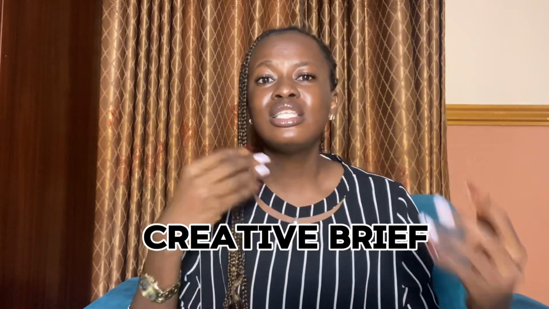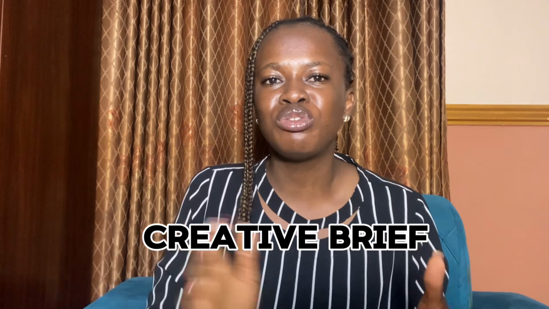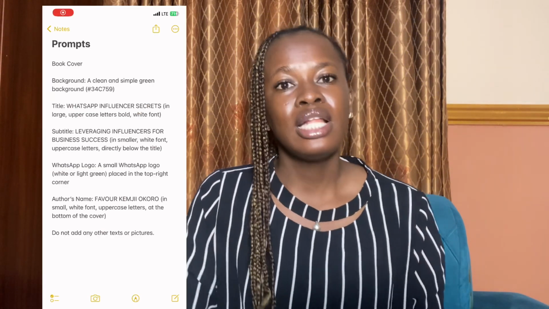So now let's start. The first step you need to take is to write something called a creative brief. This is a summary of what your book cover should look like and the content, from the background to the pictures to everything. So anybody or any tool that sees that creative brief understands exactly what you want to create. The first step is to open your notes app on your phone or your Google Docs, any app you use to take notes on your phone, and then write out about this ebook, starting from the background color, the title.